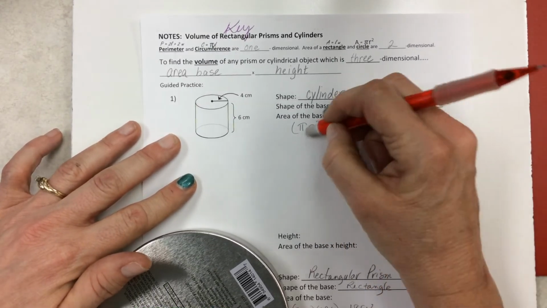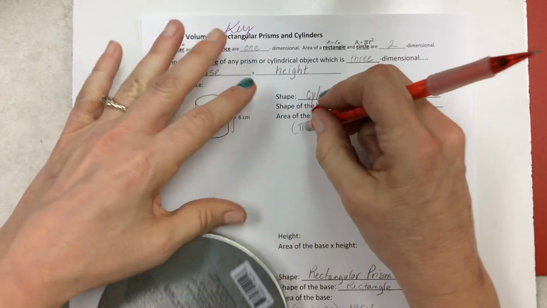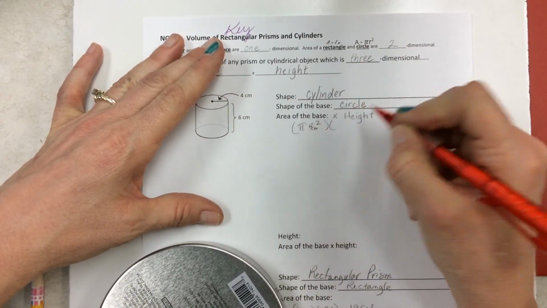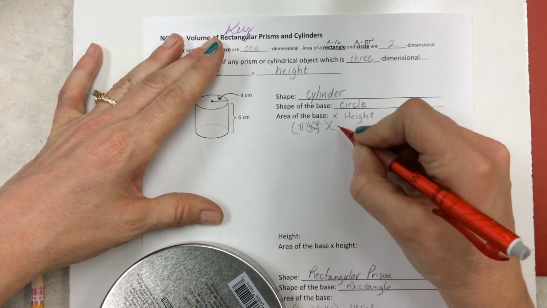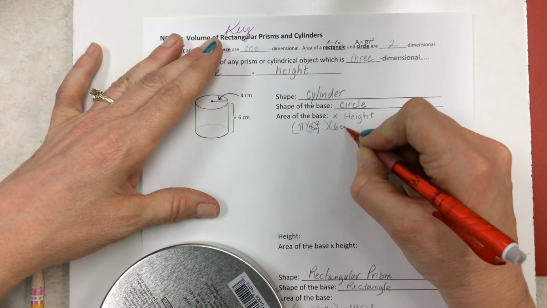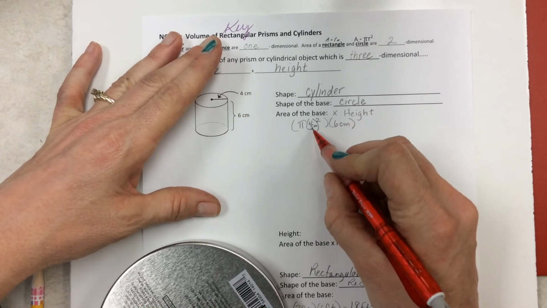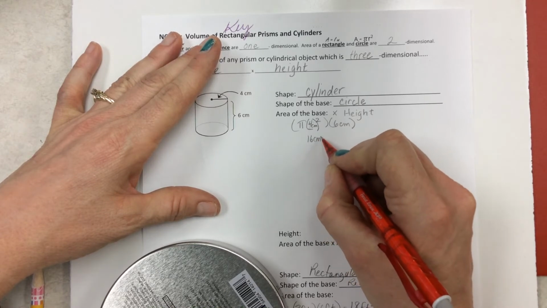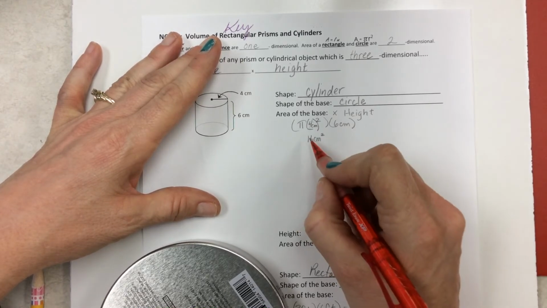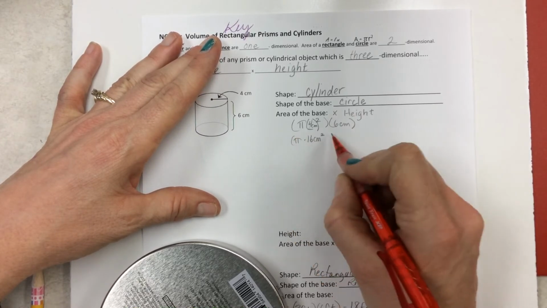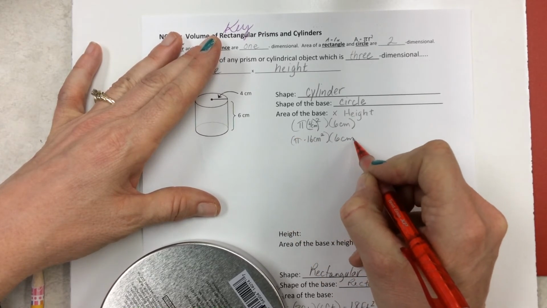And in this situation, I should have gone ahead and put the radius in there, sorry. So the radius is going to be 4 centimeters, and I'm going to square that. And then I'm going to multiply that times the height, which is just 6 centimeters. When I square the radius, I get 16 centimeters squared, because I'm squaring both. And then I'm going to multiply that times pi. And then once I get that answer, I'll multiply it times 6 centimeters.